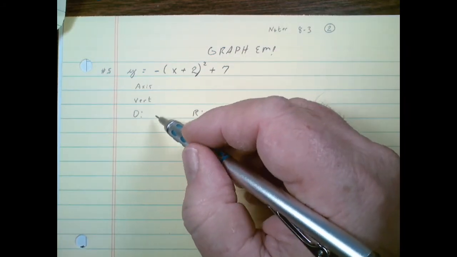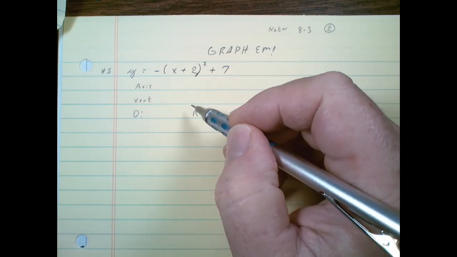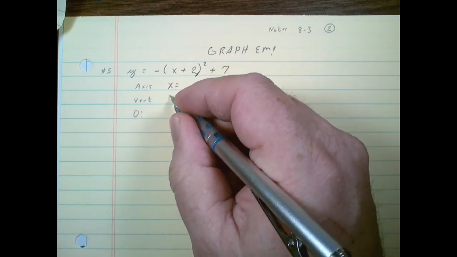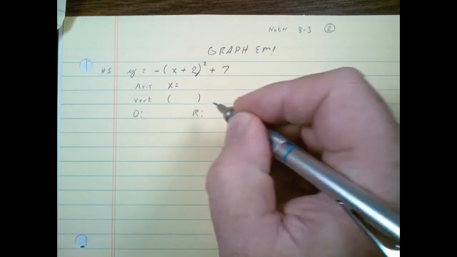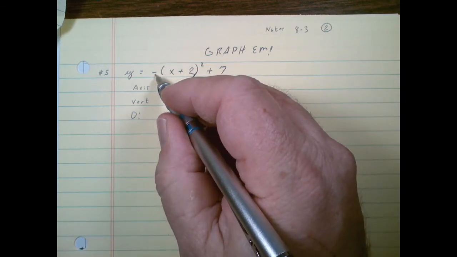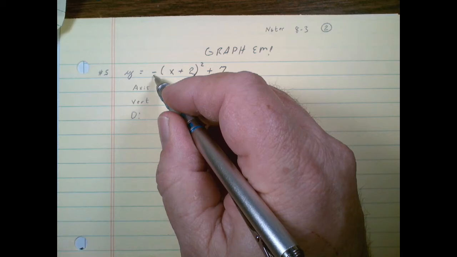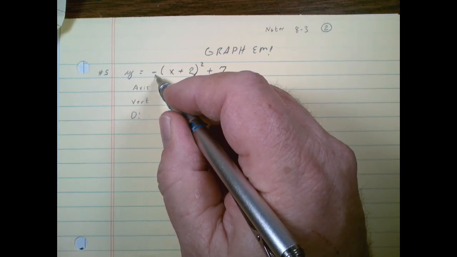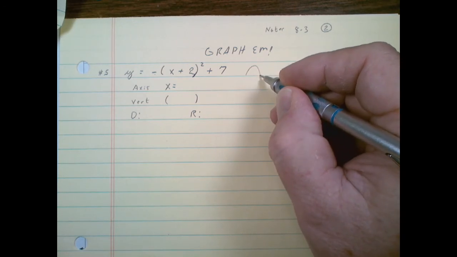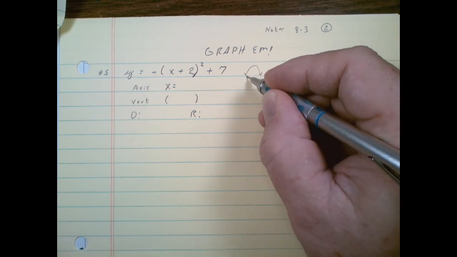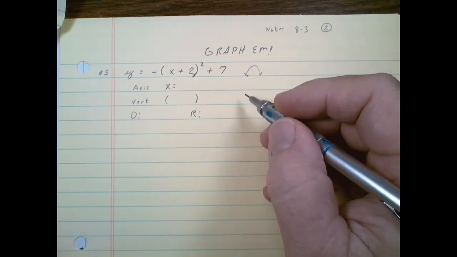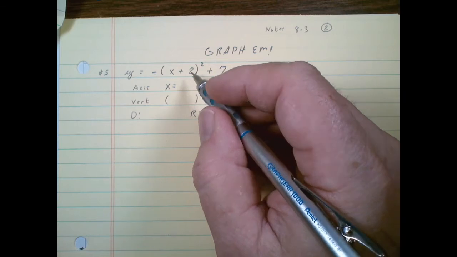All right, so let's first figure out what we have here. What is my axis? Remember, that would be x equals something, and my vertex is the x and y value. This negative, because I'm going to have to graph it, means my graph is going to go upside down. So it's a good idea to make a little sketch of what that'll look like. It's going to have the shape of a parent function because that's considered a 1.